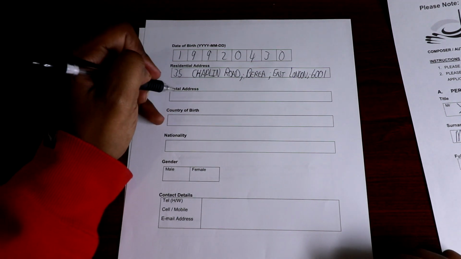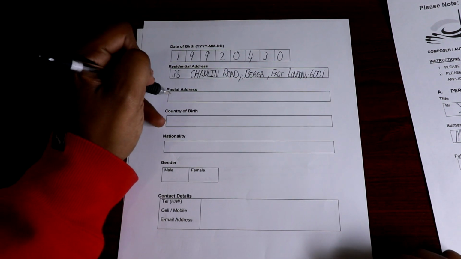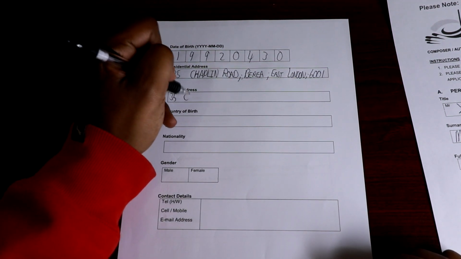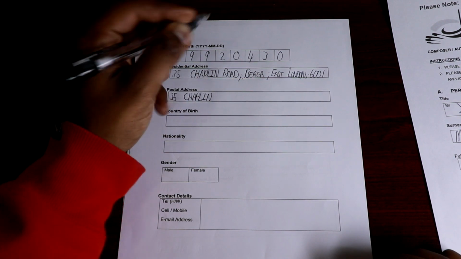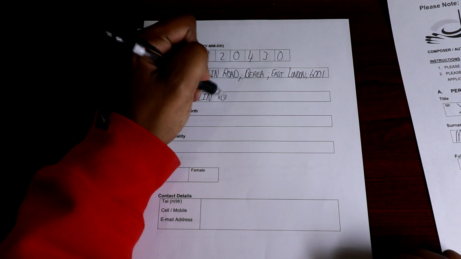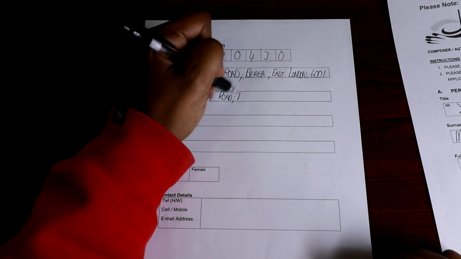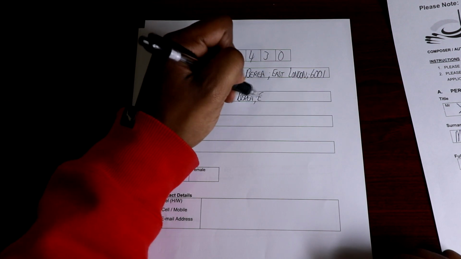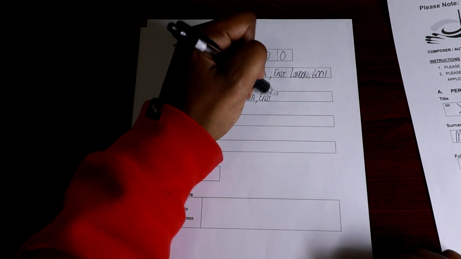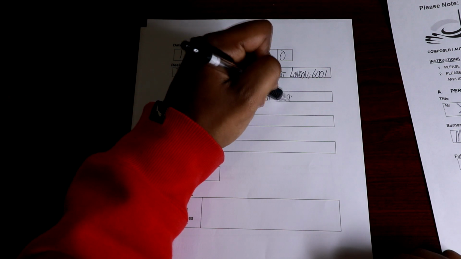Then you do the same for the postal address. You can copy this. Sometimes people don't have a postal address, so you can use your residential address as your postal address. East London 6001.